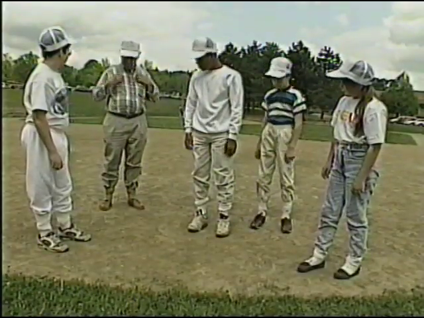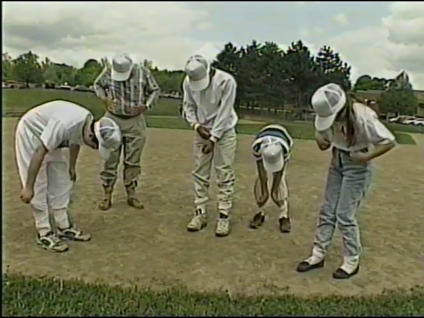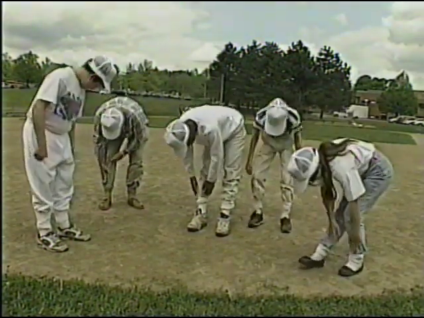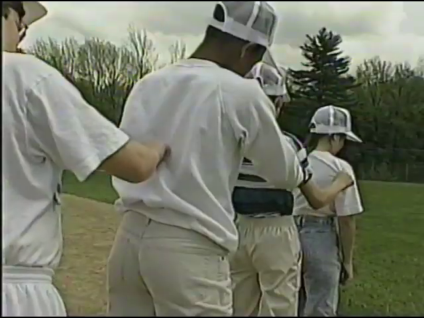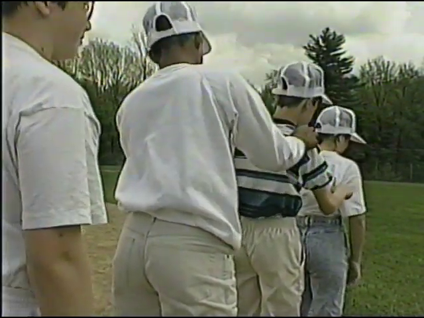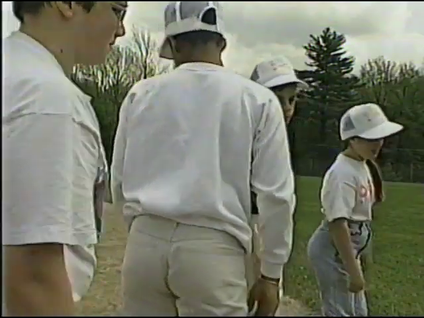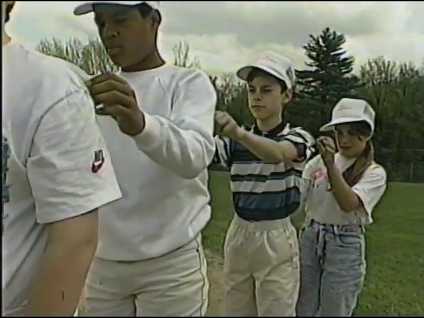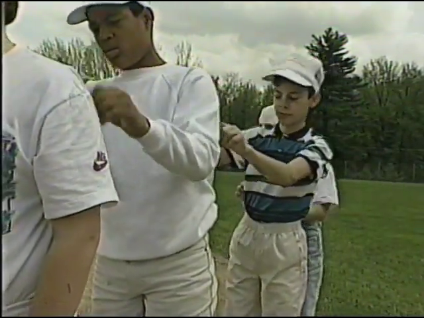Okay, let's check for ticks. Tick checks are an important part of prevention, so the students were taught to check themselves and each other for ticks before going back inside. A more thorough tick check with your clothes off should always be made once you are by yourself at home. It's a good idea to have a set of clothes to wear in potentially tick-infested areas and to change out of those clothes once you're back inside.